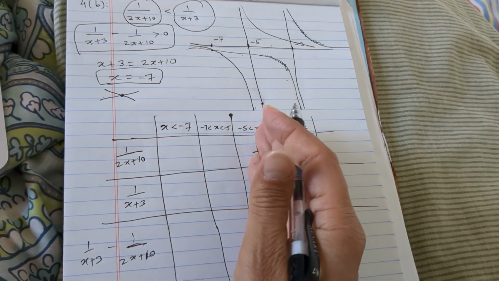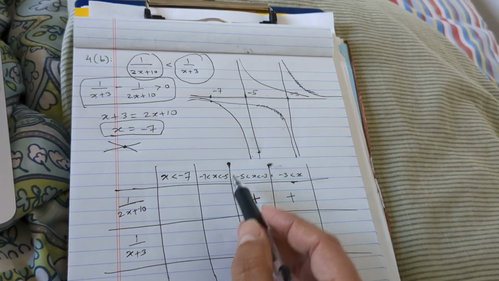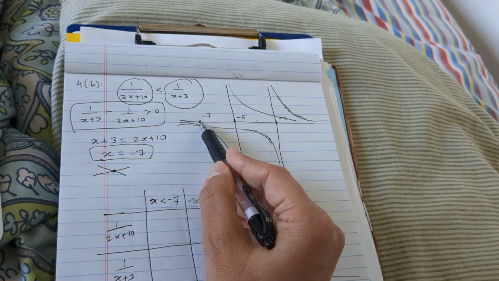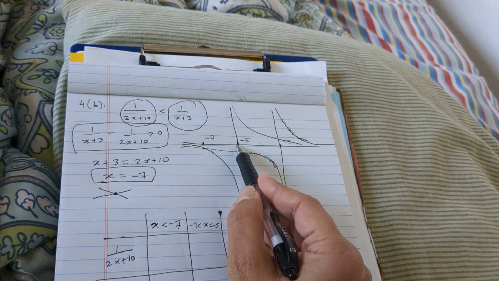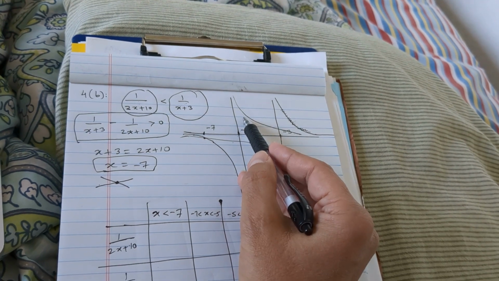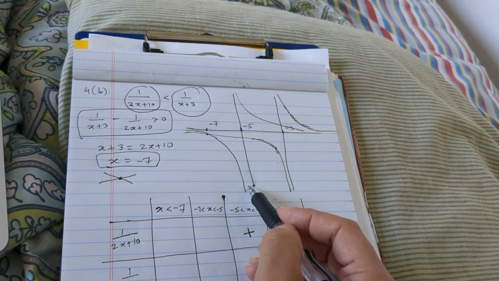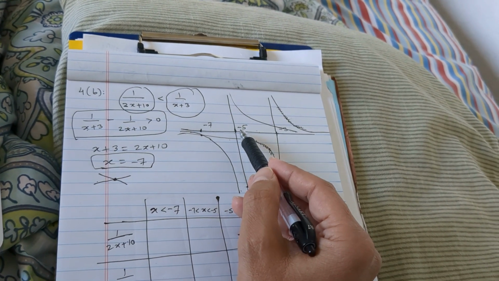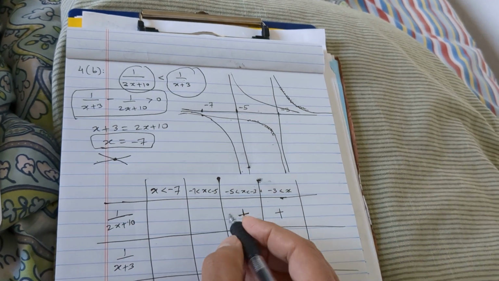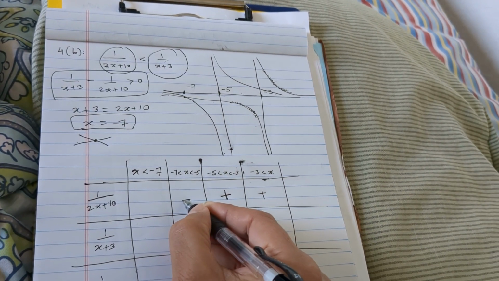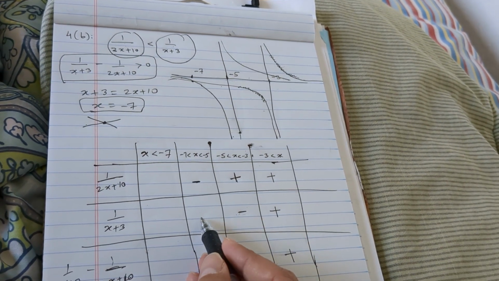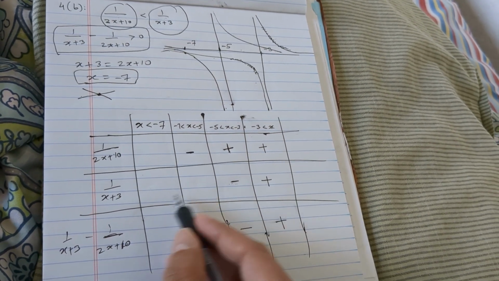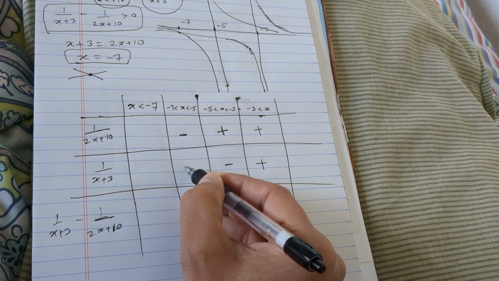Now let's go one more step. Let's cross over this boundary of -5. Now we are in this range between -5 and -7. What is going to change? All that's going to change is that we are crossing over this asymptote for the second curve, the 2x plus 10 curve. So this is going to turn from positive to negative here. This one is going to stay negative. Nothing is changing for this particular curve.